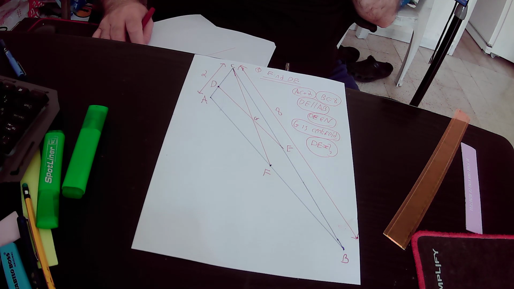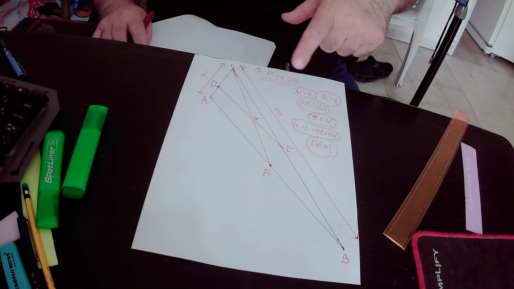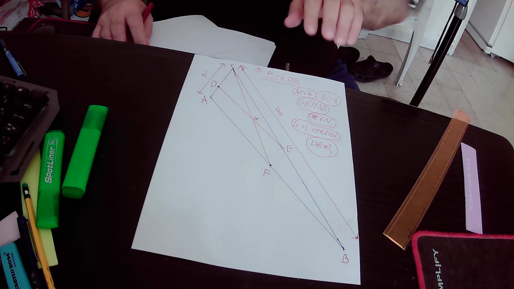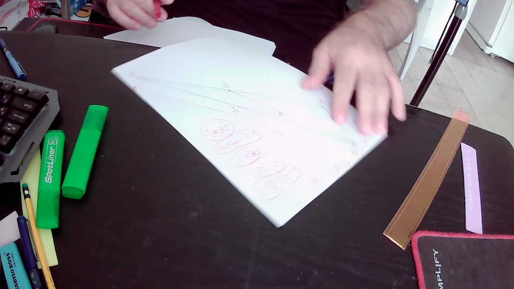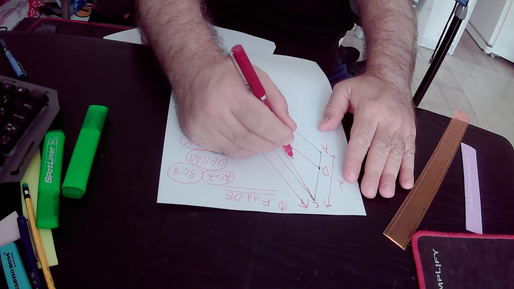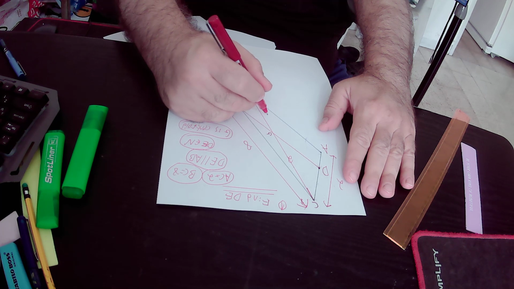So actually, according to rule number 1, the centroid G divides the median CF in a ratio that equals 2 to 1. That is to say that if CG equals 2 units, then GF will be equal to 1 unit.